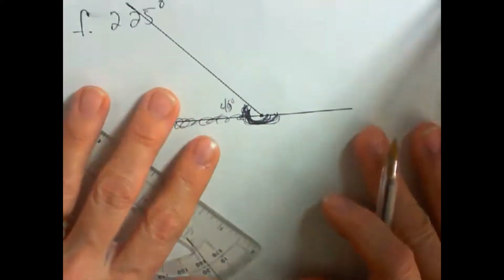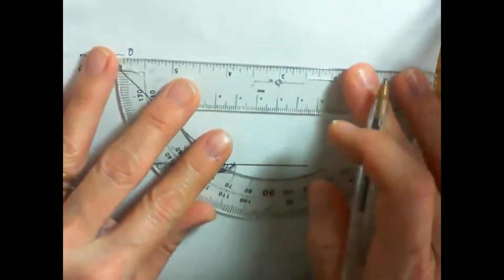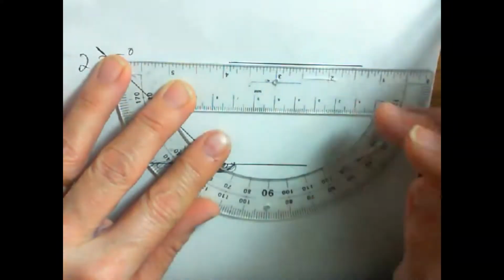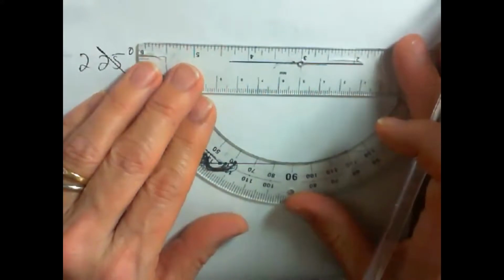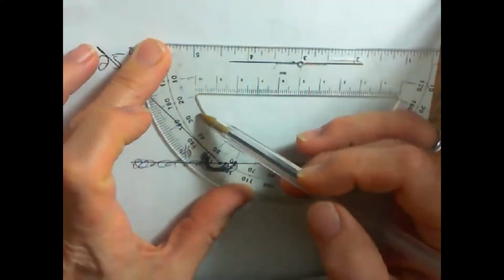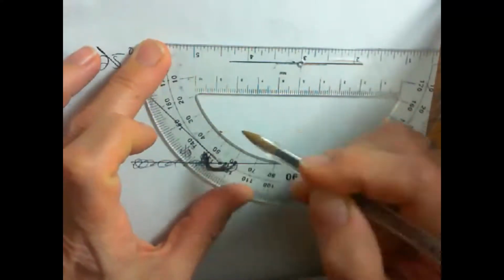Okay, let me show you again. Okay, so we're going to do our 180. The paper's crooked. 180. Okay, 180. Remember, it's a straight line. All right, and then we have to do a 45-degree angle. Okay, so this would be 45 right here in the middle.